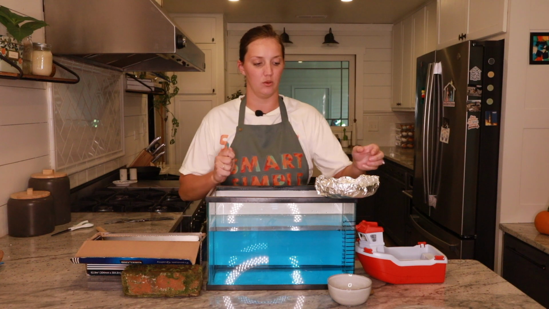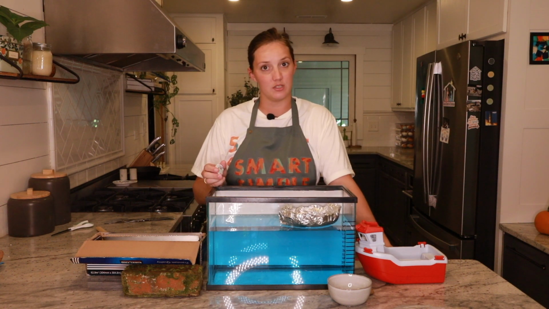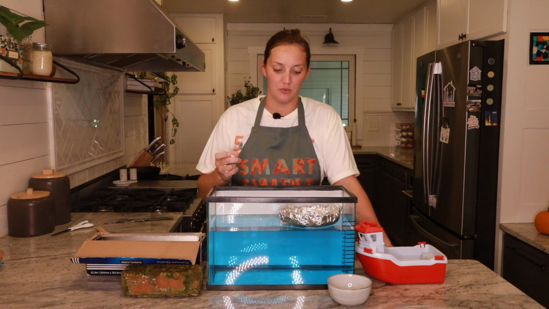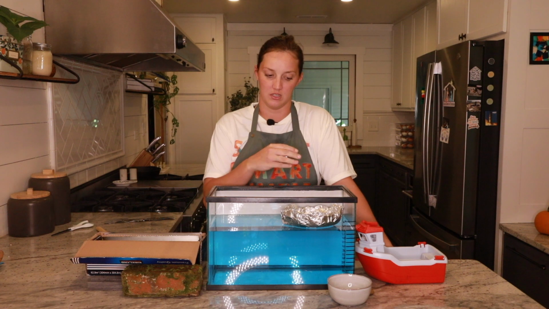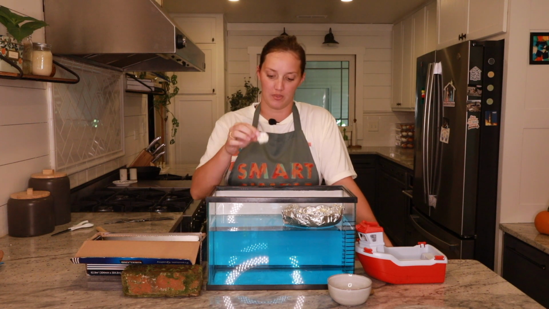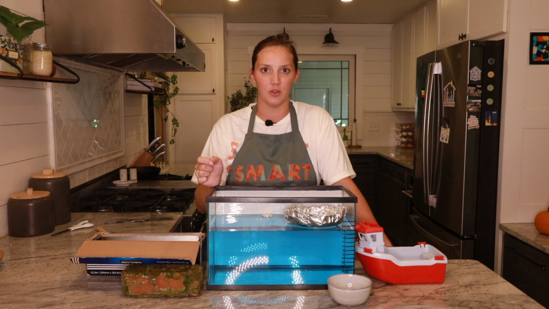I'm gonna put both of these in the water. This one floats because, again, you've got that air inside it and the water has enough buoyant force on this object to keep it afloat. But what about this one? Oh my goodness. It floated too.